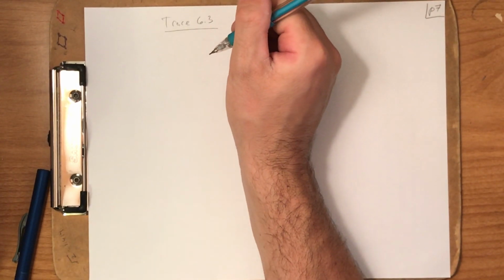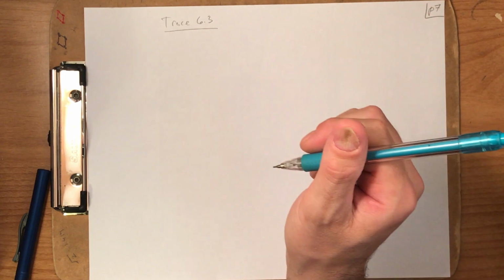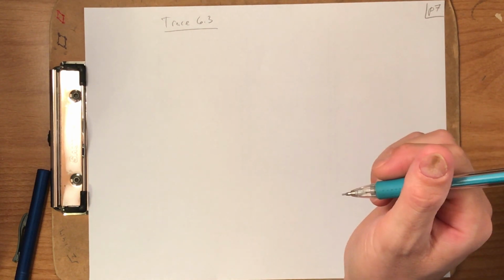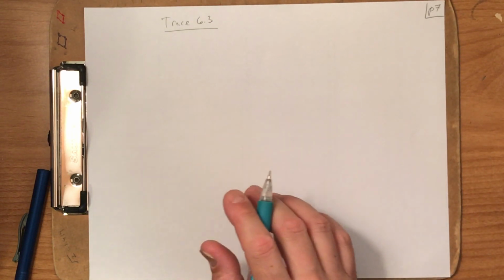Here comes my dog looking for some petting again. Maybe I'll put her in a video one of these days. All right.